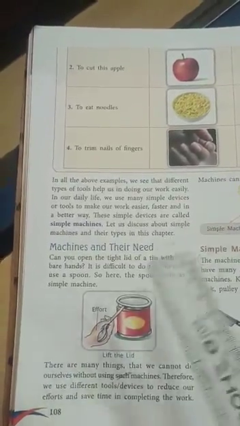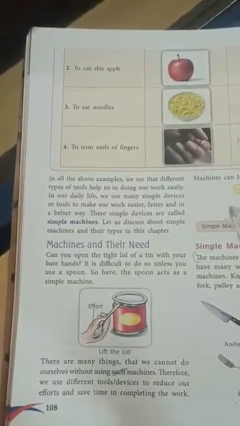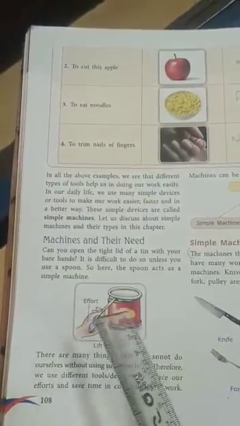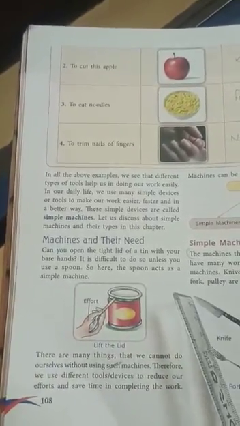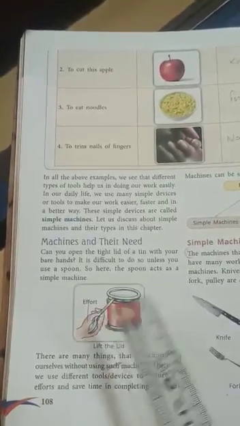So you can see a tin with a lid. Can you open the tight tin lid? Simply your answer will be no, as you cannot open it with your hand. So you need a spoon or an opener to open the lid.